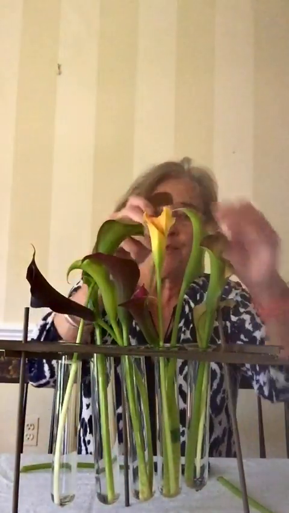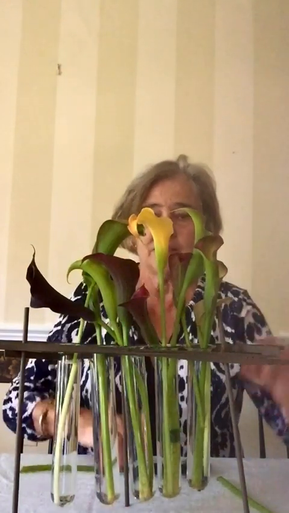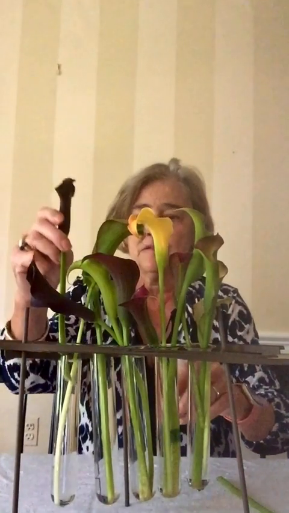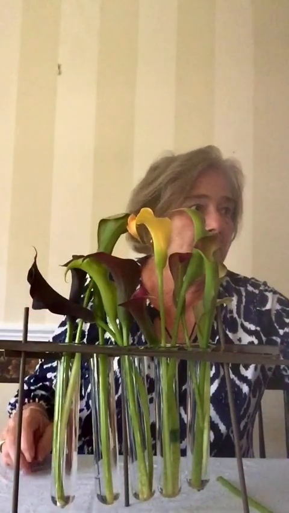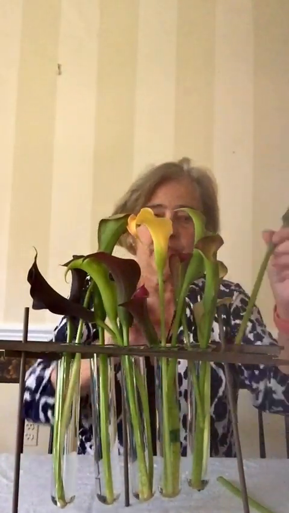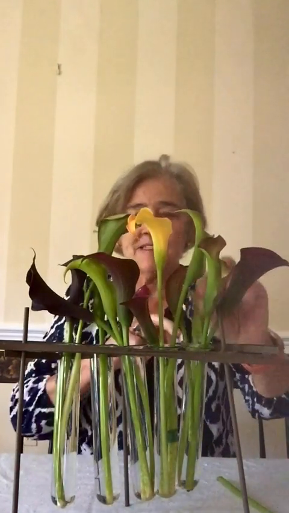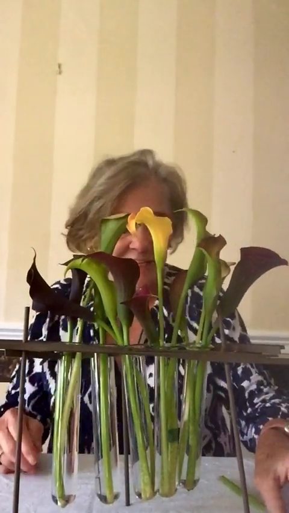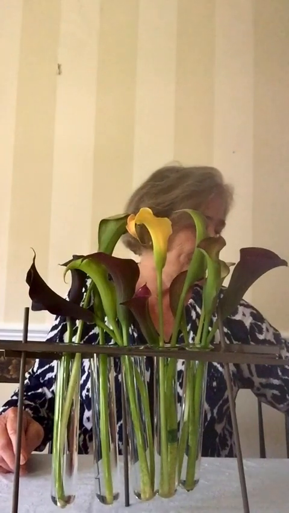And I'm just going to keep adding it as long as it looks dynamic to me. I wouldn't have chosen all this purple. I wanted some other colors, but I never did find cut callas, and I had to buy the actual plants, so that limited me somewhat.